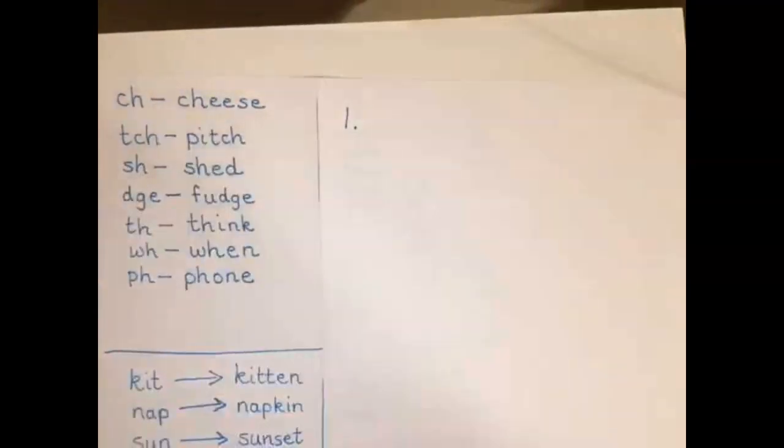Let's put a number 1 with a dot like that. And let's write the word graph. The graph shows the number of students who play sports. Graph. Go ahead and write it. Okay, so I'm giving you 15 seconds between each word, but if you want to pause, you can, okay?